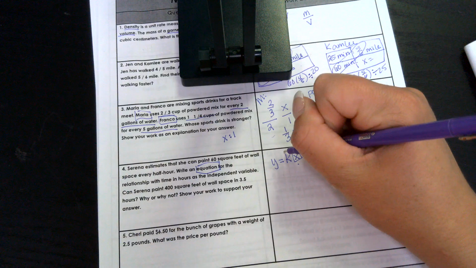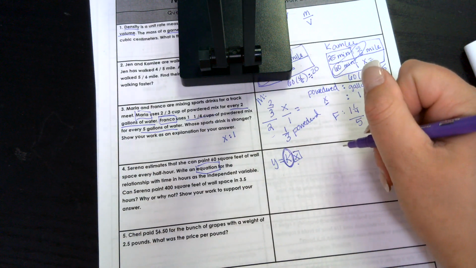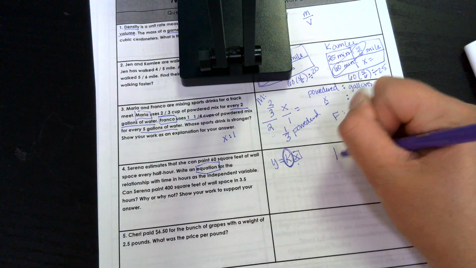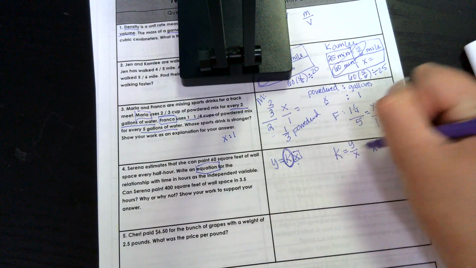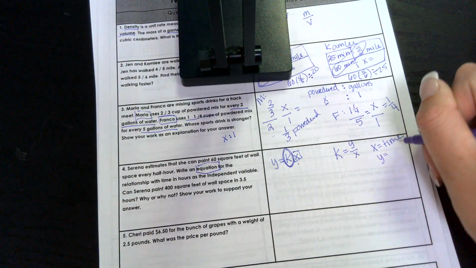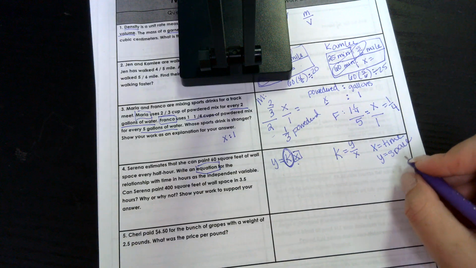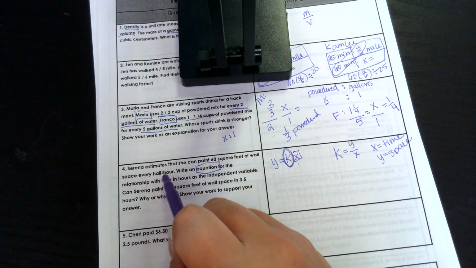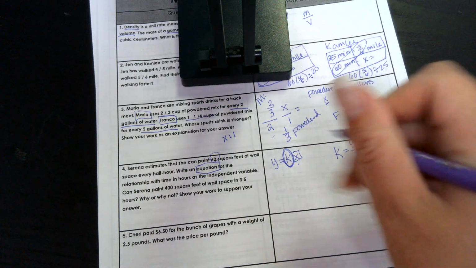So this takes us back to last week when we're trying to remember how to find k. And remember, if you go back to your 1.2 notes, you should find that the constant is found with y over x. So if x represented the time, the y represented the wall space. So if we go back to the information we have, 60 square feet as our y.